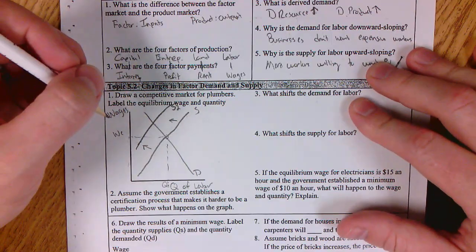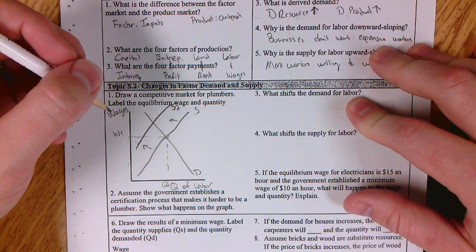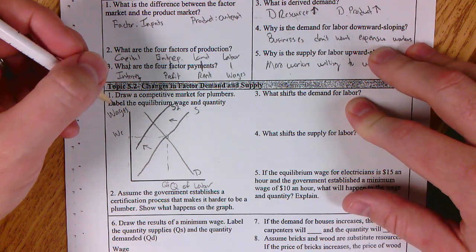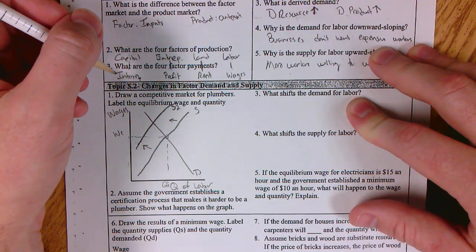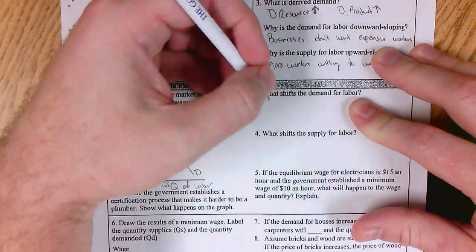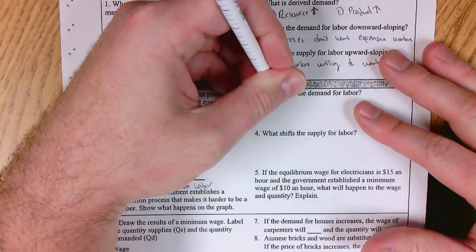If we're looking at this demand for labor here, some of the big factors that we're looking at comes back to that derived demand. So the demand for the product is going to affect it.